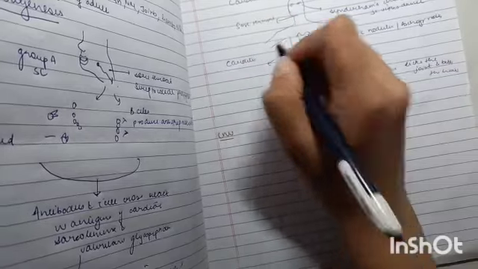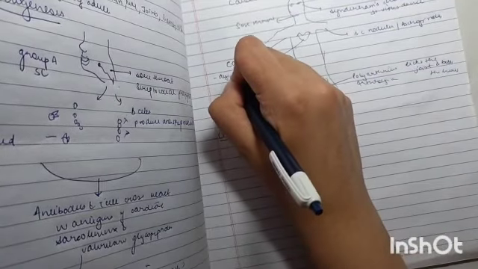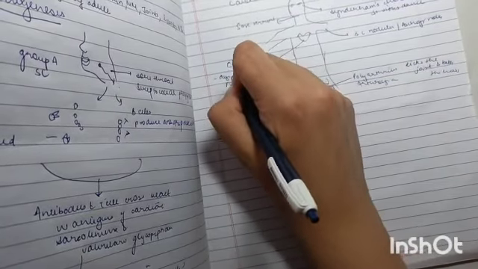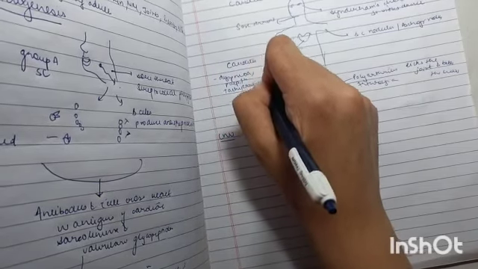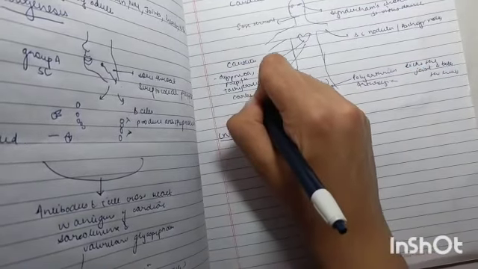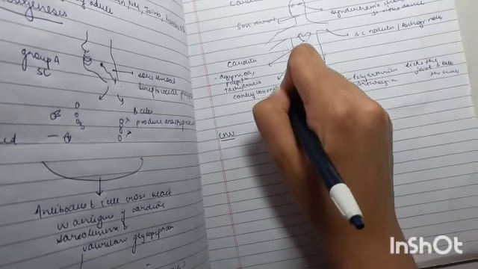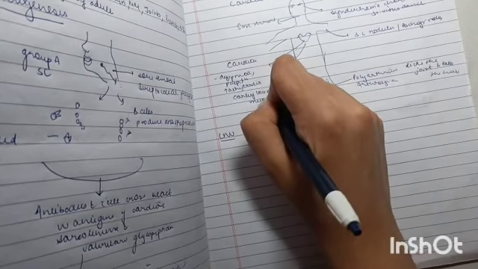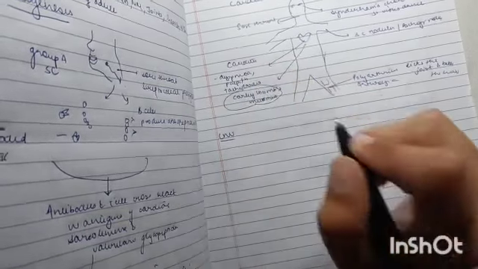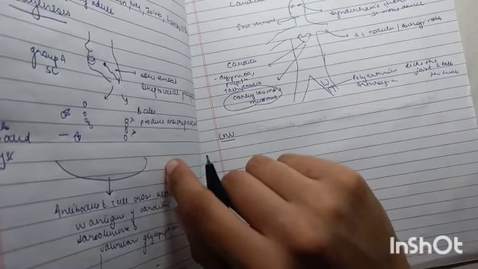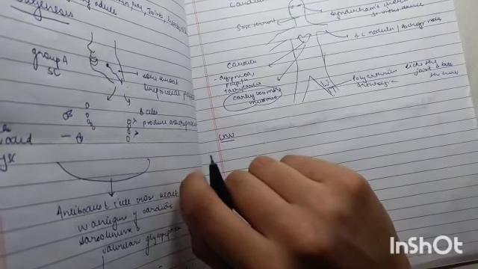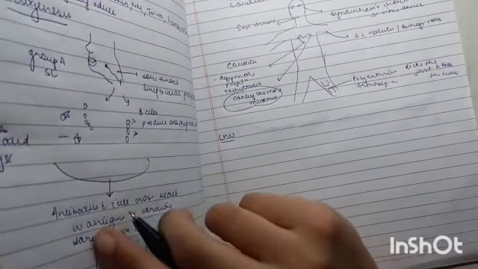The manifestations of carditis are dyspnea, palpitations, tachycardia. Then in the heart, one more keyword, most commonly asked in vivas, is Carey Coombs murmur. There is a soft mid-diastolic murmur and a soft systolic murmur.